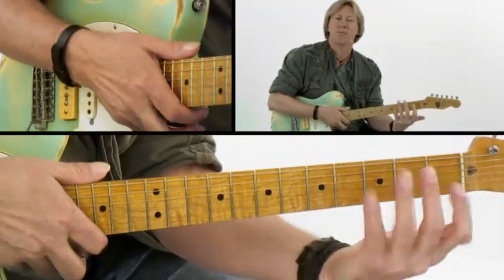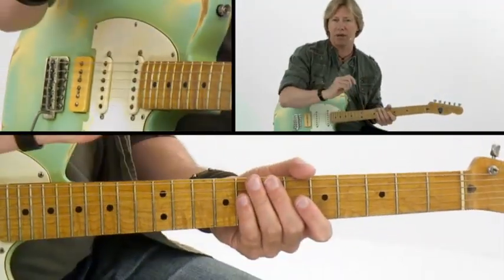Okay, so you get the idea. I'm sliding through those notes as opposed to re-picking them.